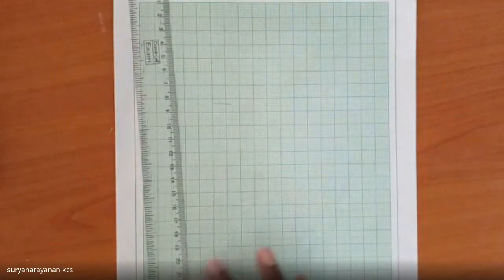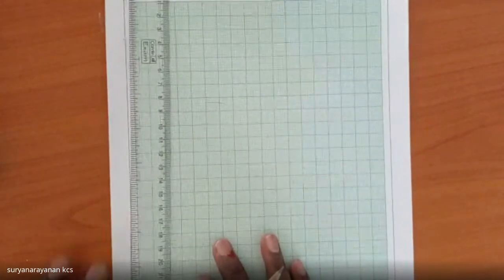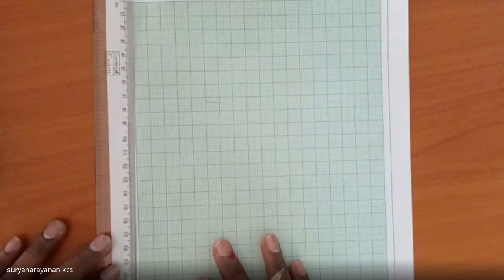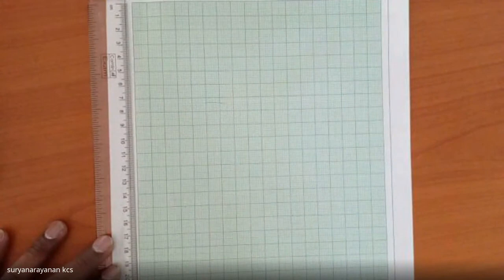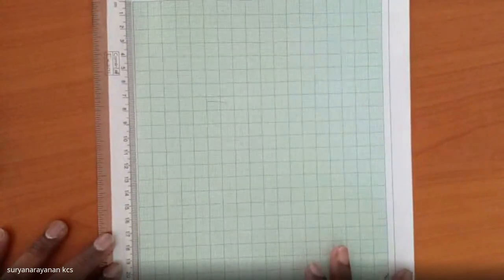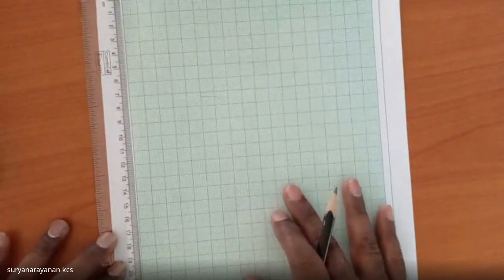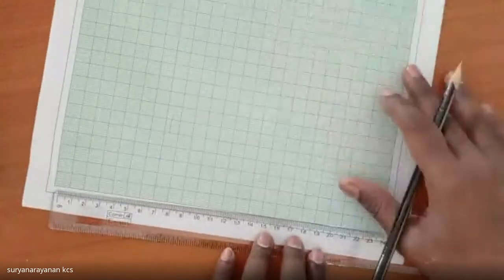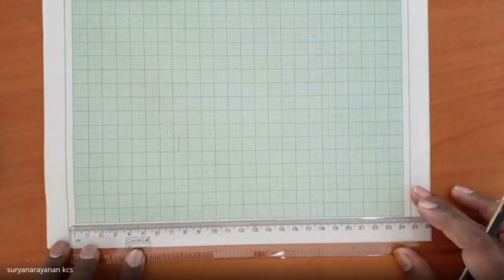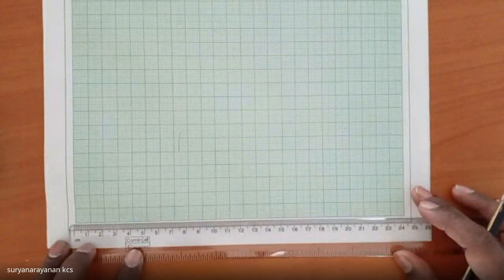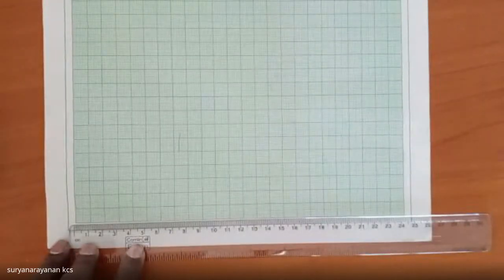To draw the horizontal line, take the scale here. Just measure this length. How many centimeters does it have? So 24 centimeters. Yes or no?